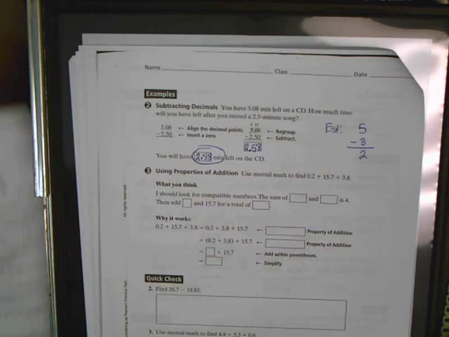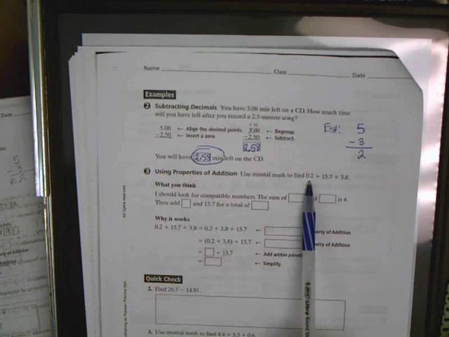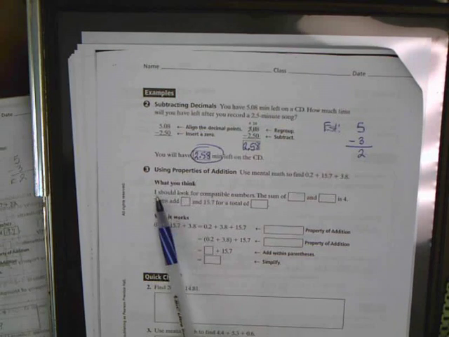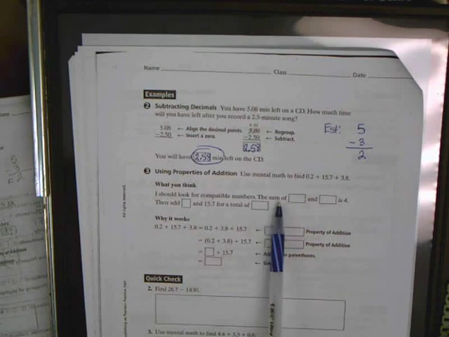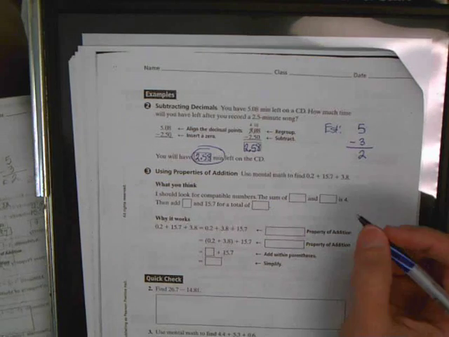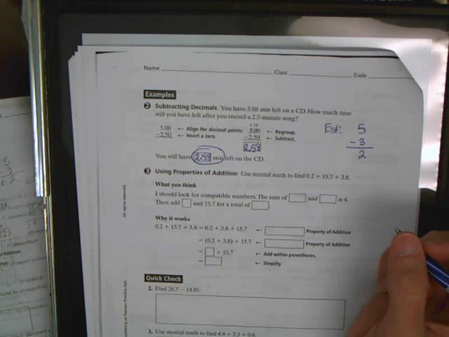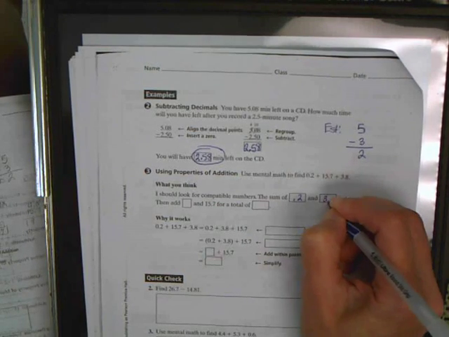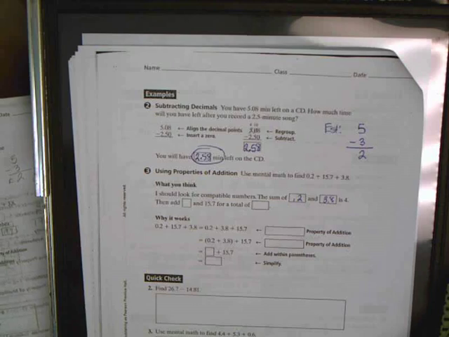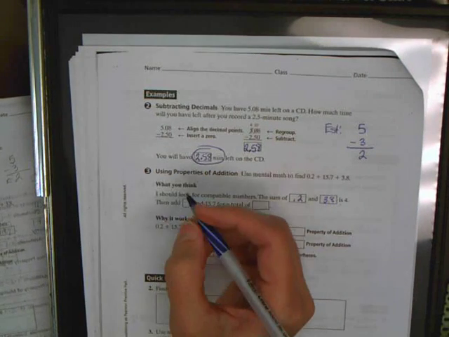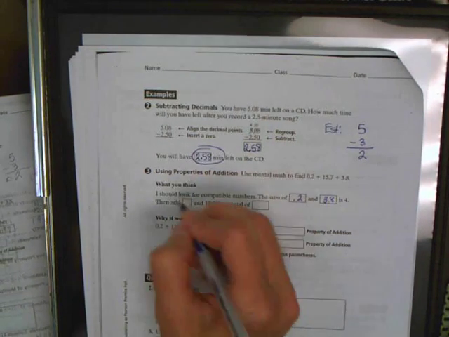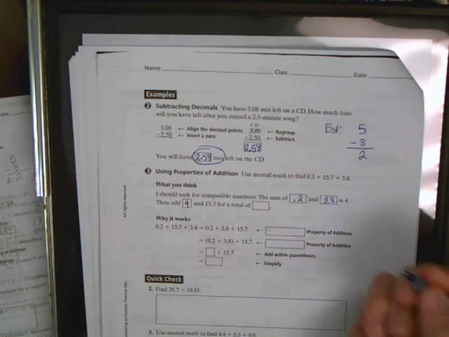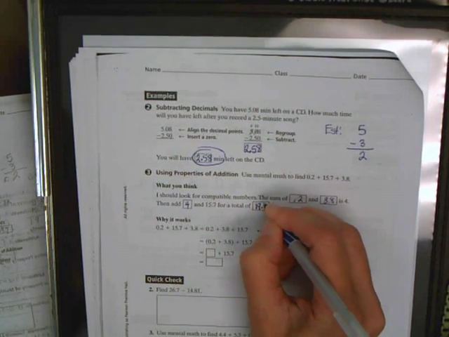All right. Now, use mental math to find 0.2 plus 15.7 plus 3.8. What do you think? I should look for compatible numbers. The sum of 0.2 and 3.8 is 4. Then add 15.7. So add 4 and 15.7 for a total of 19.7.